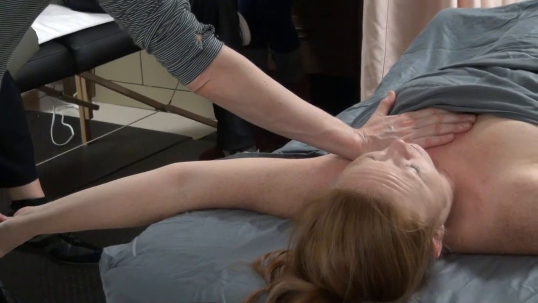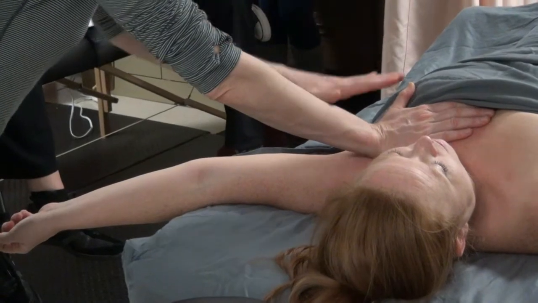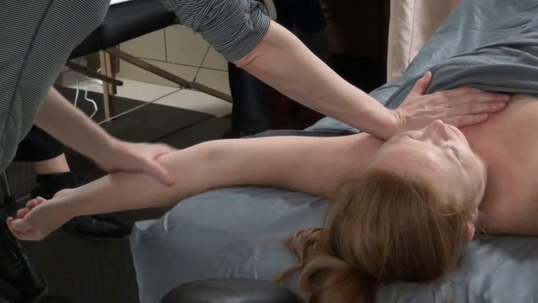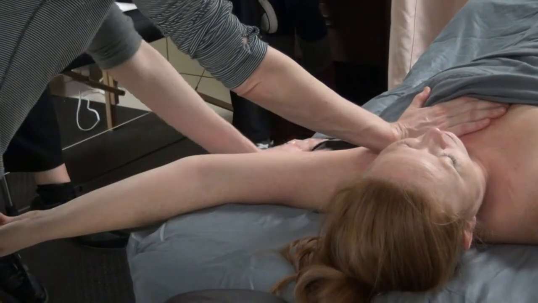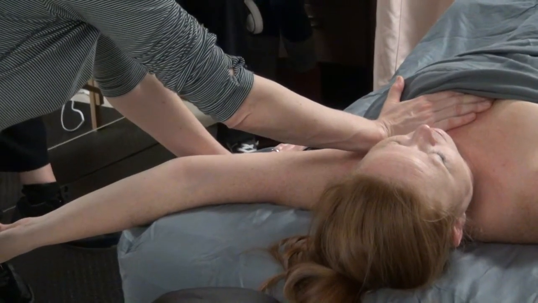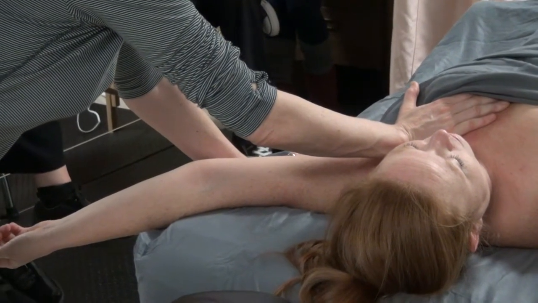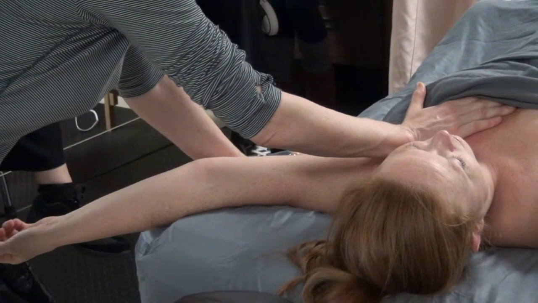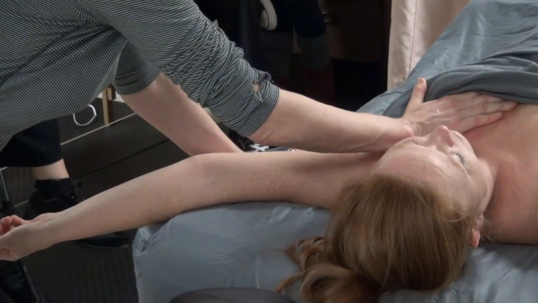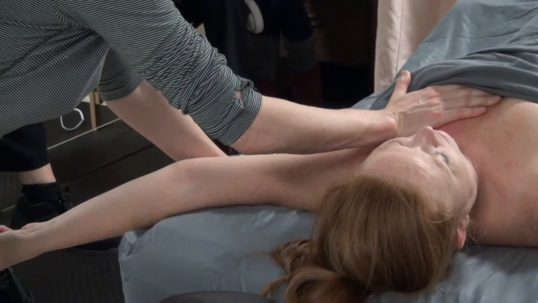Can you guys all see and understand what I'm saying? Yeah? Okay, great. Down and then that way, so that when I stretch the arm, the fibers are actually getting longer. There you go. You feel that release on it? There you go.